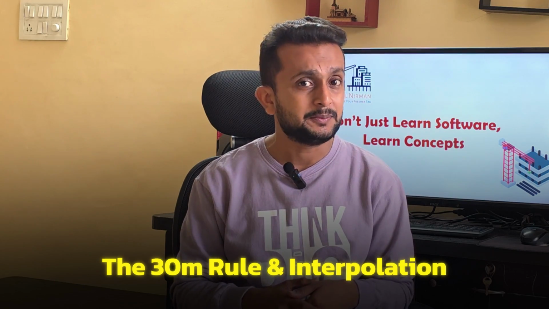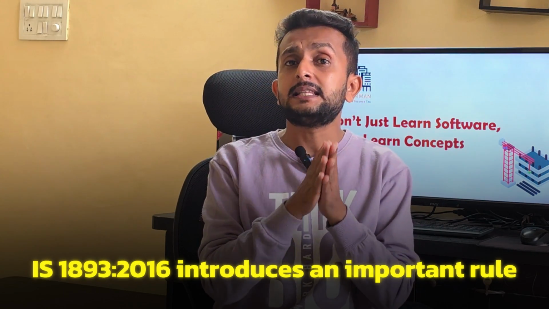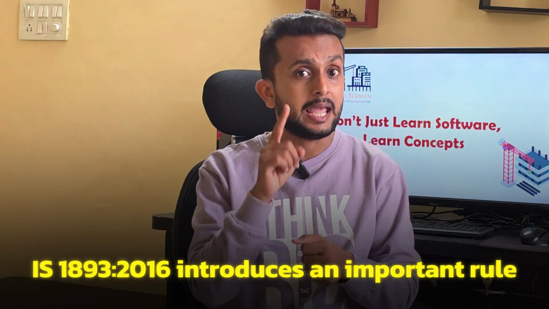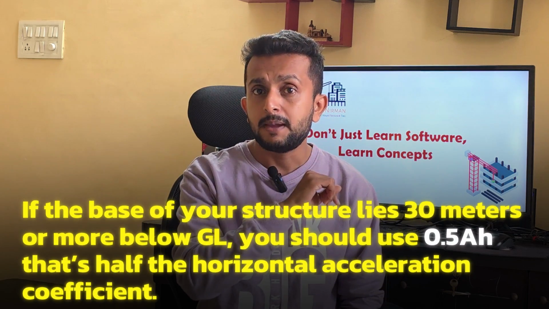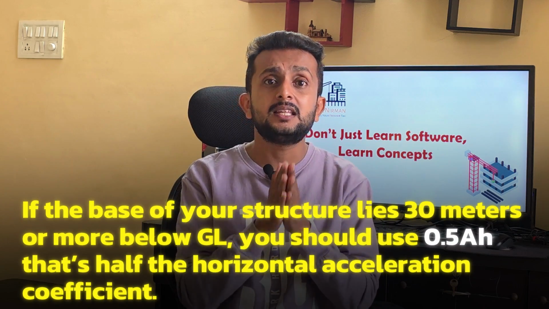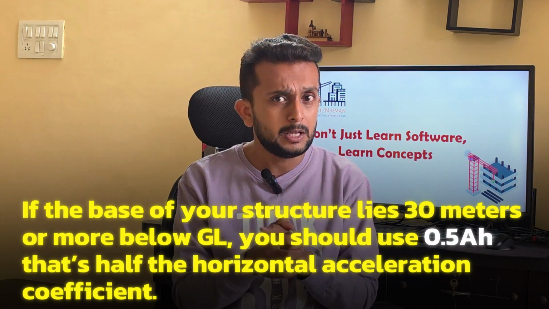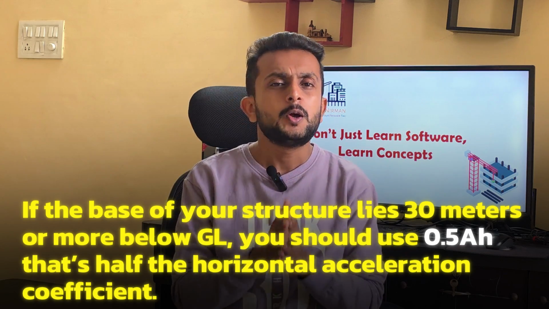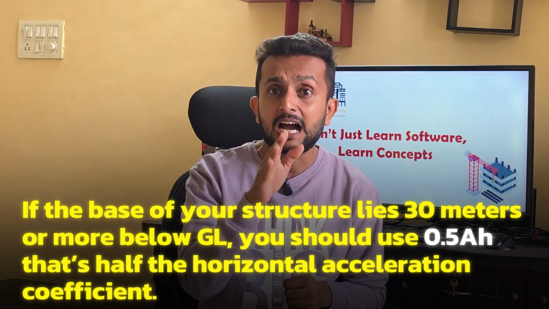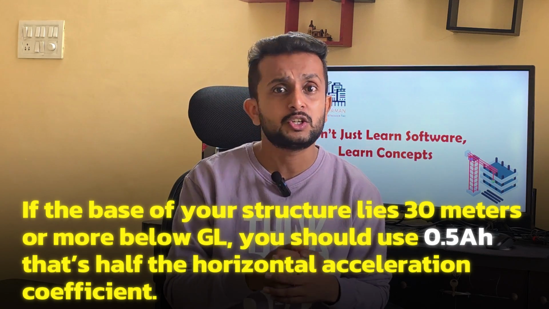Now let's understand the 30-meter rule and interpolation. IS 1893-2016 introduced an important rule. If the base of your structure lies 30 meters or more below ground level, you should use 0.5 AH, that is half of the horizontal acceleration coefficient.